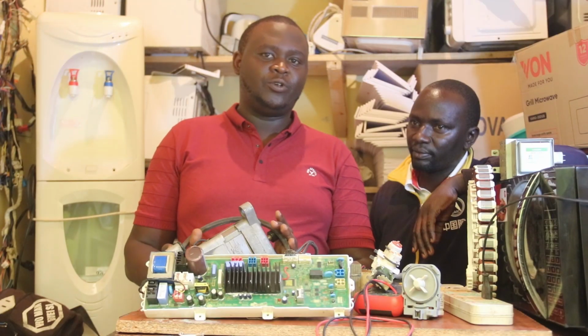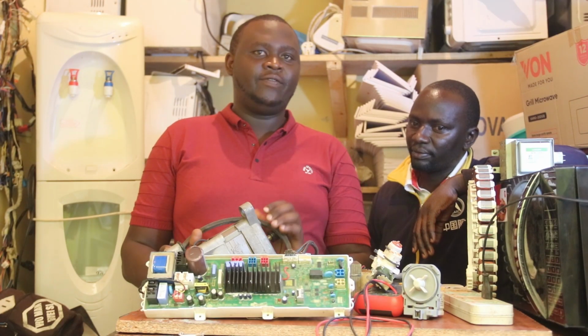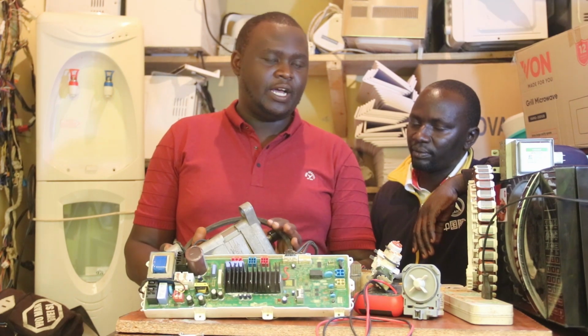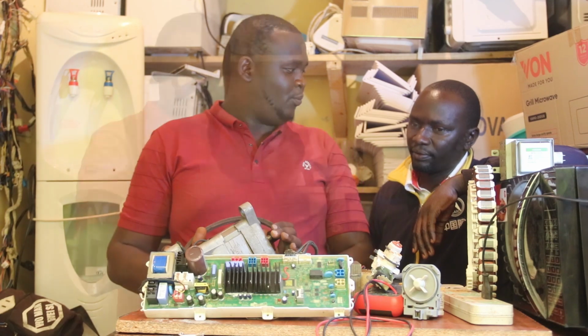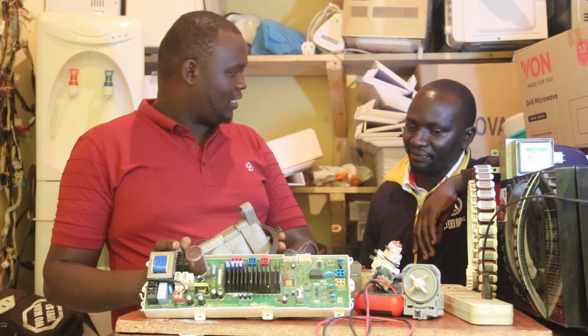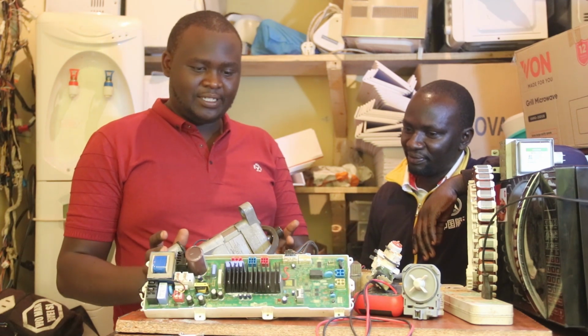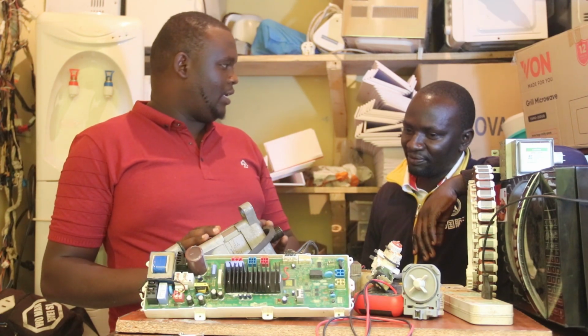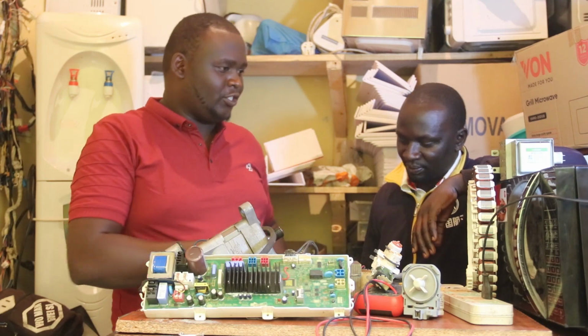And if you have a washing machine and you cannot interpret the problems, I leave the contact of these people and they'll be able to call you, or you can call them and they can give you solutions. So for the array of electronics, tell us what this is, then go back to how it functions.